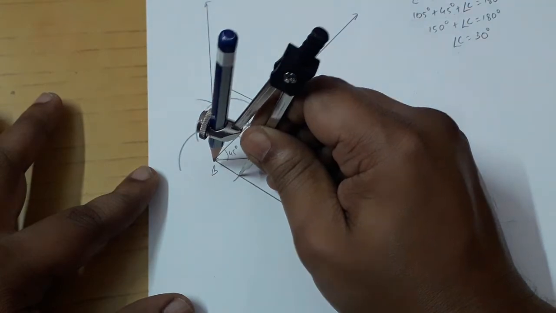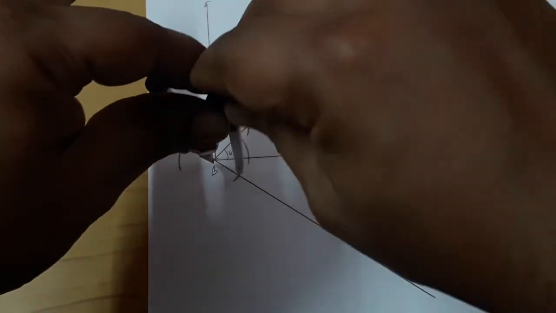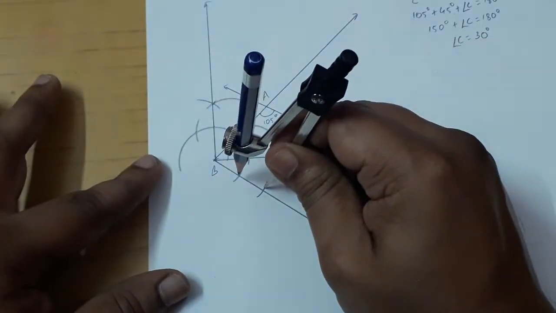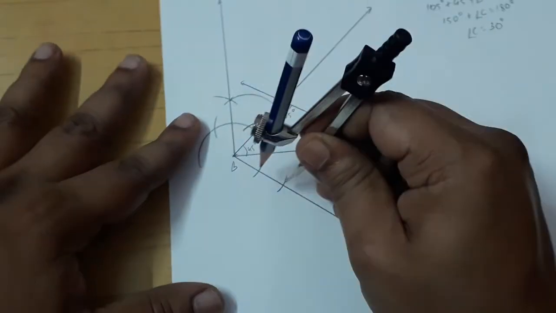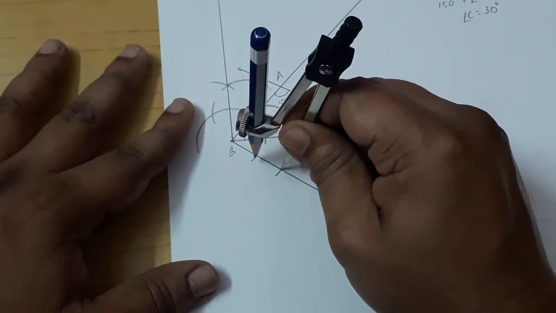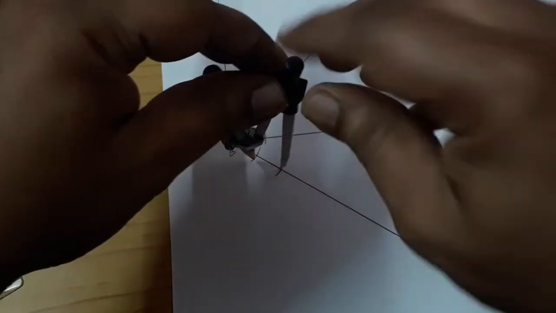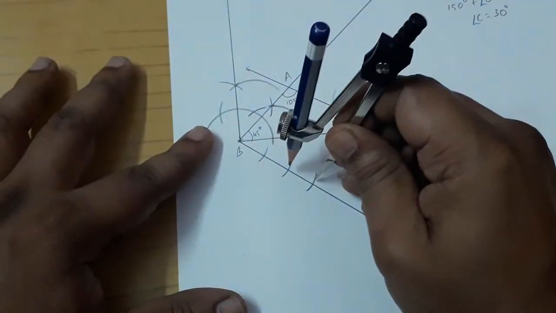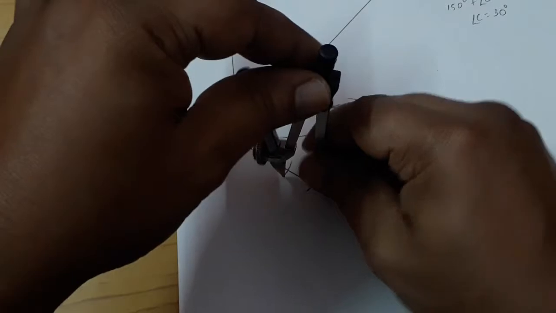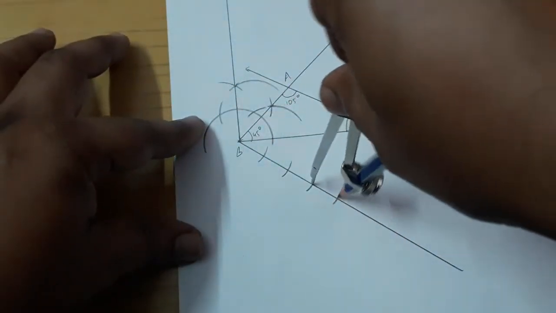1, keep the point out here, 2, keep the point out here, here, 3, then another point, 4.